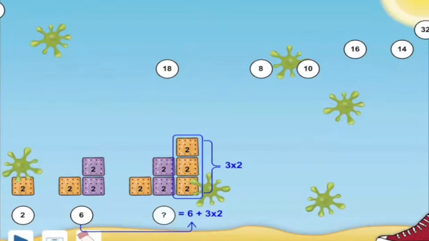There are two ways you can find the total of the last pattern. You can count each of the crackers, so we can count each of these: 2, 4, 6, 8, 10, 12. Or another strategy is to use the total value of the previous pattern and add to the total of the new crackers that were included to make the last pattern.